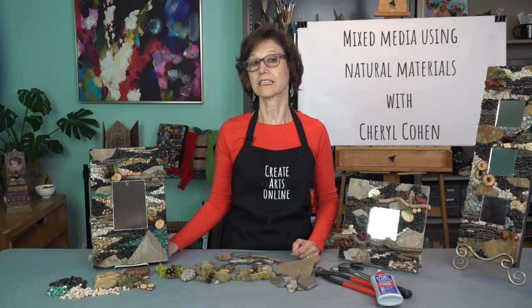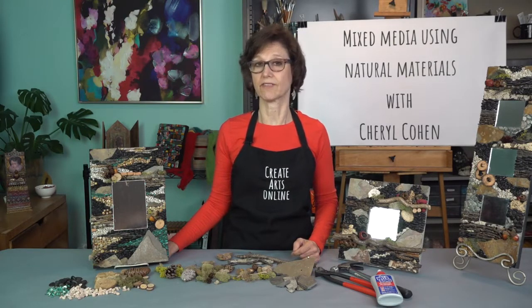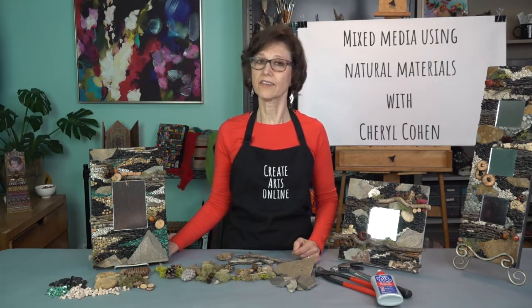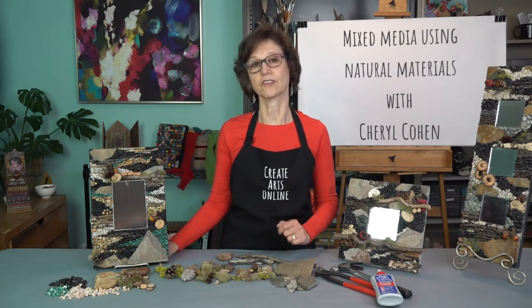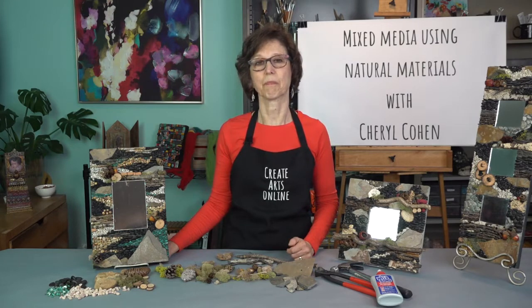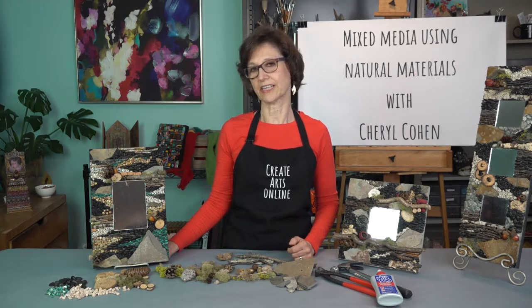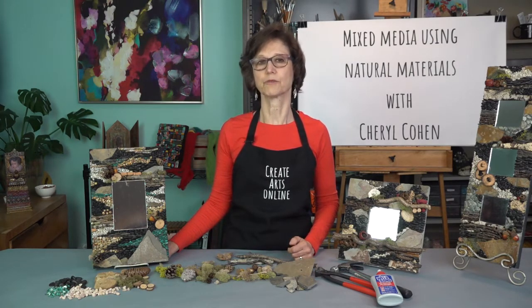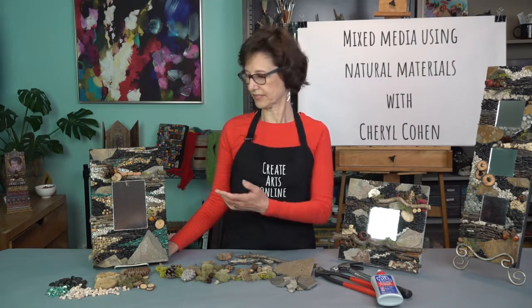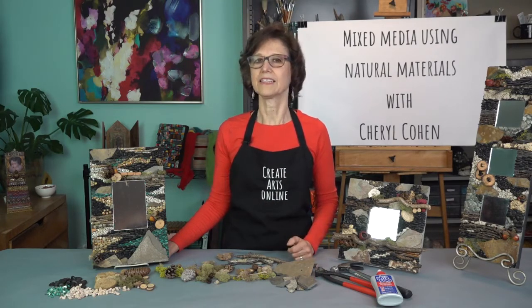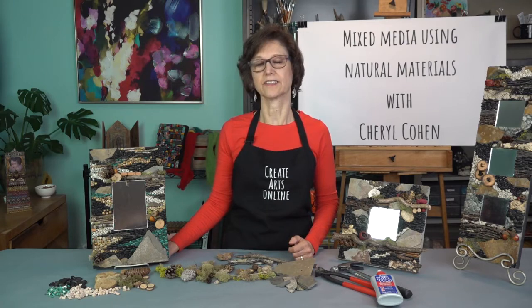Next, I will share how to clean and seal certain pieces that I find in nature, while some of these other elements I purchase at craft stores and online. Once all of my materials are gathered and prepared, you will watch me in real time as I assemble this piece. I love to use mirror for these projects as it adds a reflective element, much like it is in nature.